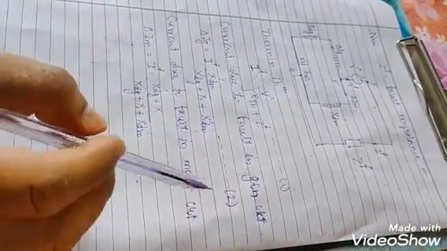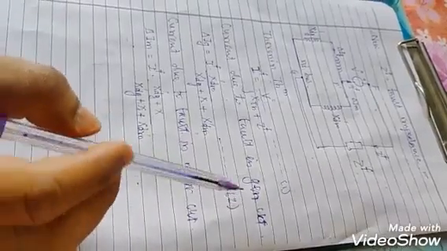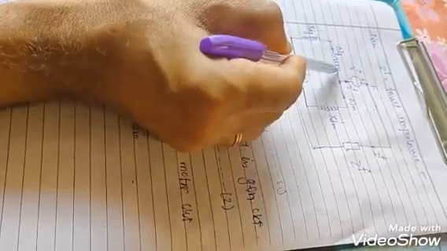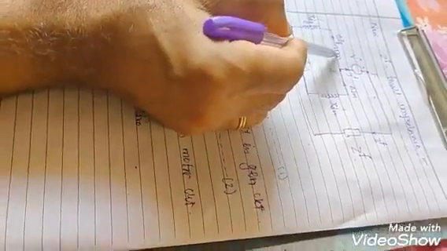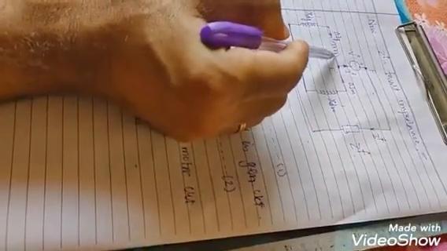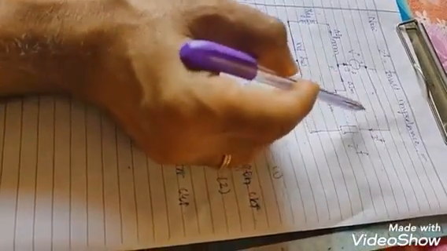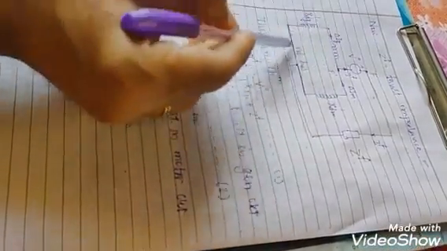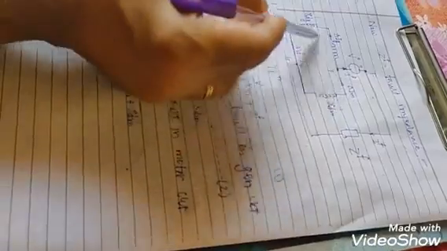So as per the current division method, if I want to determine the current in the generator circuit, I have to determine this current first. Then by the current division method, fault current multiplied by this reactance upon the sum of all the reactances.